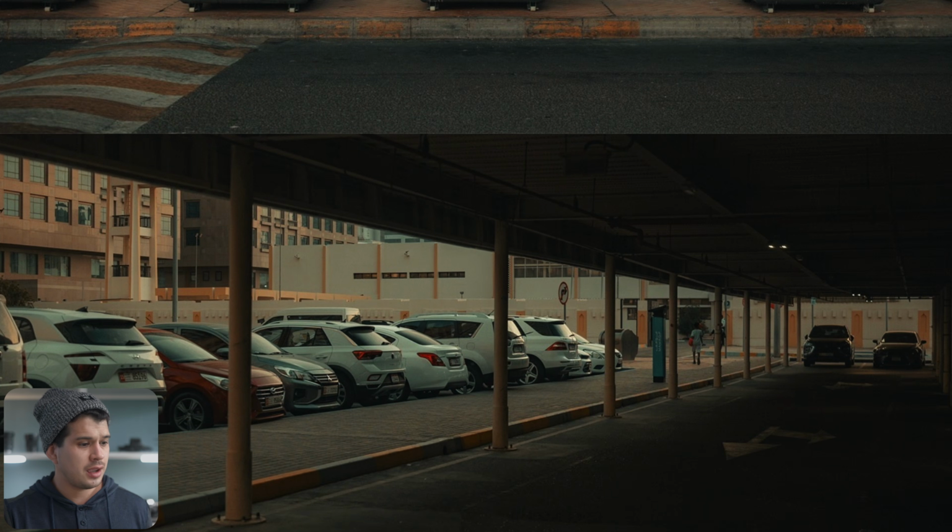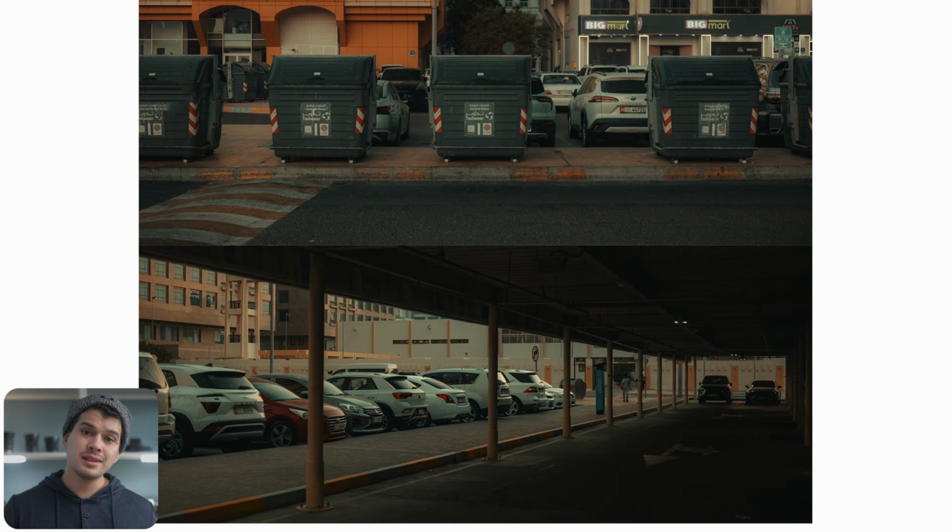Pay attention to right here in the ceiling in this car park. Notice how we can see all the detail in the railing and the tubes. Normally, if you're exposing to the cars in the background, this part would be completely contrasty and with basically no information. So he's raising the shadows.